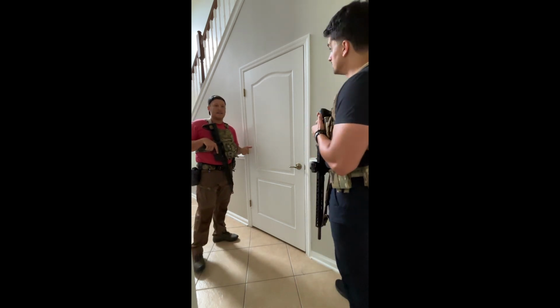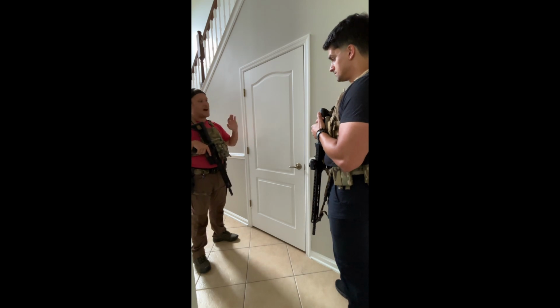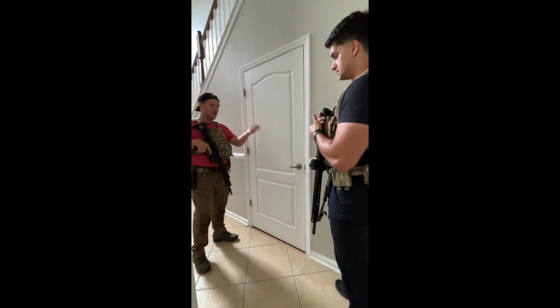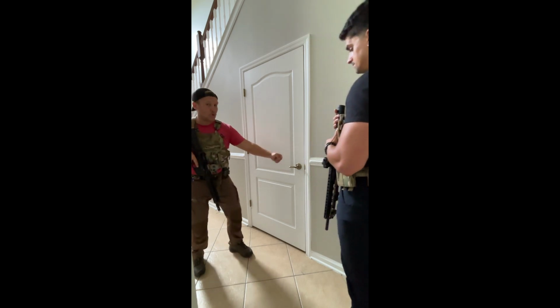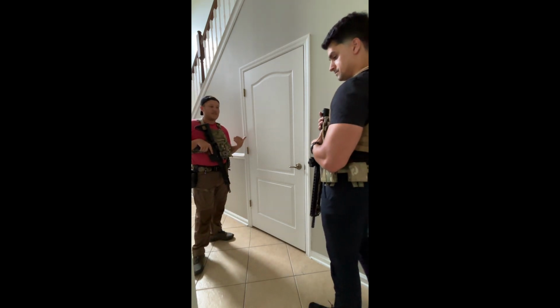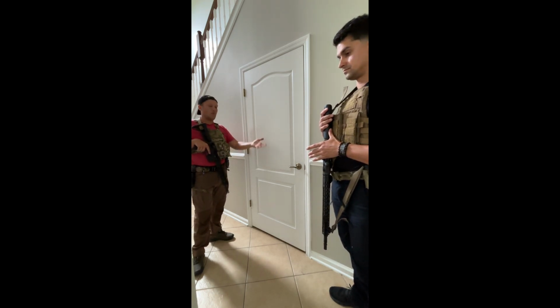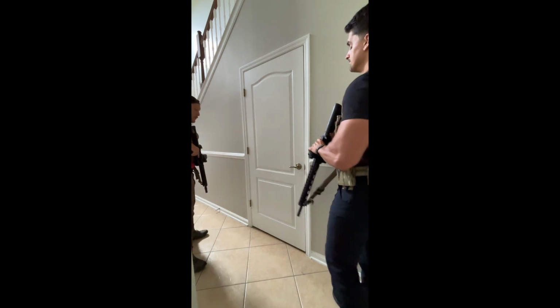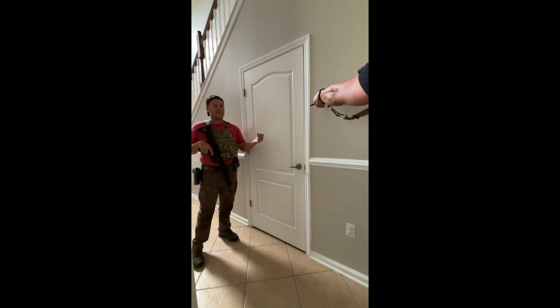Now, as we're rolling up to this door, someone is going to say, hey, I have a closed door to whichever direction we're walking, and it is a pull door because it pulls out. The reason we're standing on opposite sides is because we're going to show you how we breach this and why we breach it this way. If I'm the breacher, Tony is going to have his gun high into the room in case there's any kind of threat.